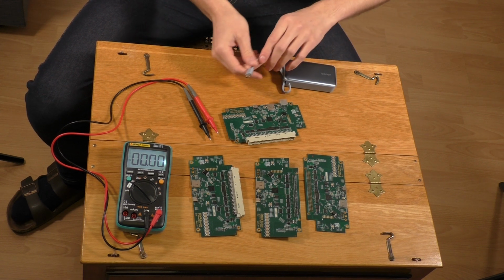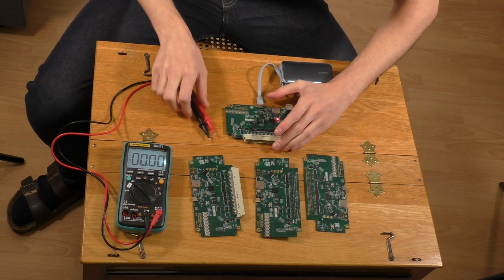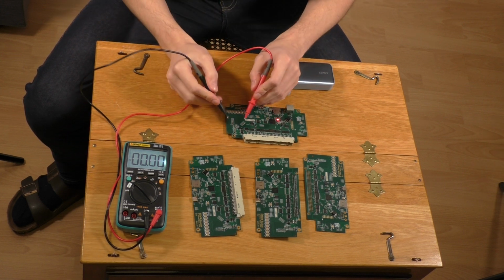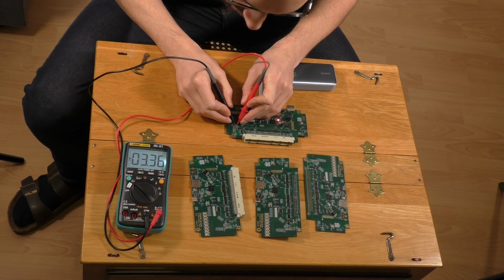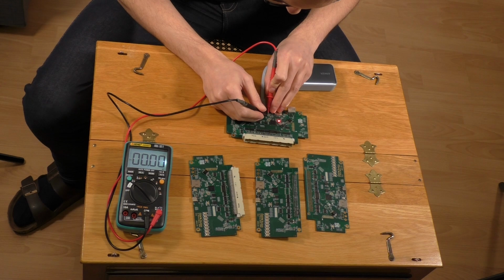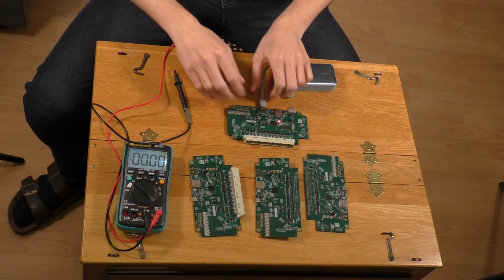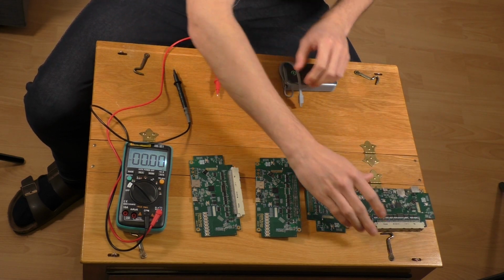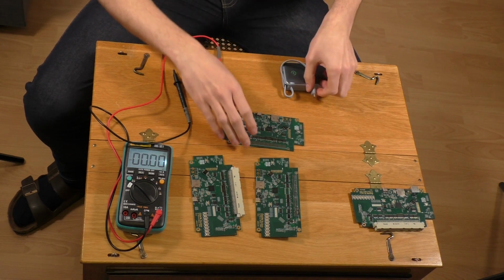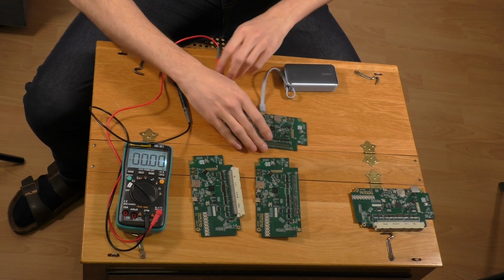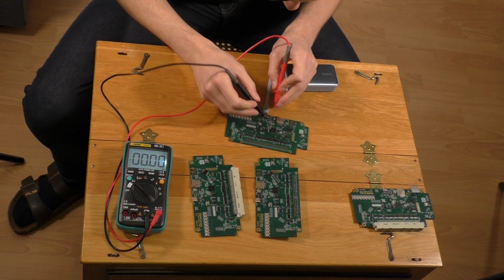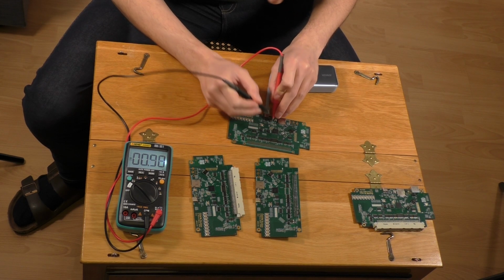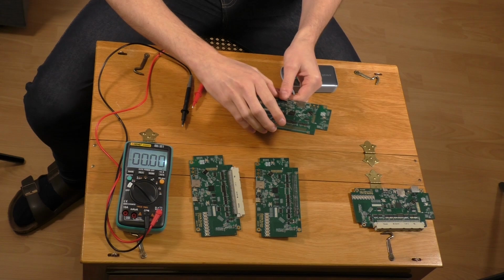Okay. 3.3 is here. 3.36 and 1.11. Okay, that is fine. 3.34, 1.1. That is perfect.